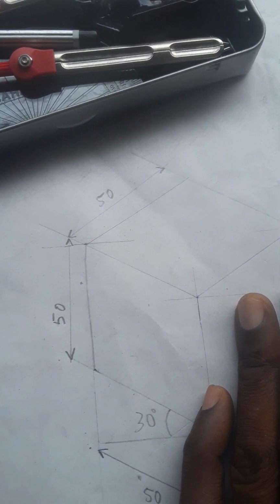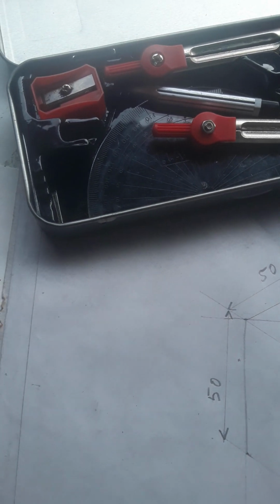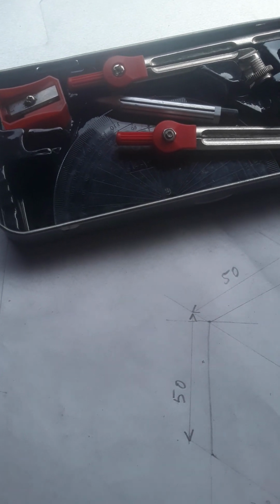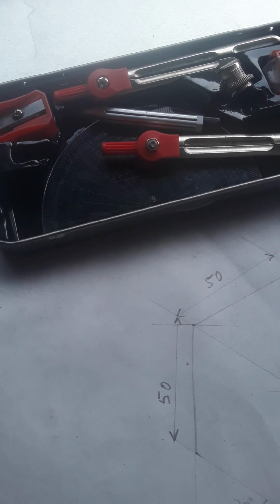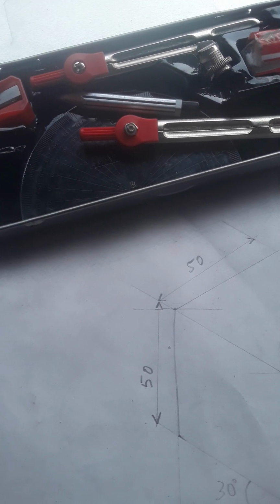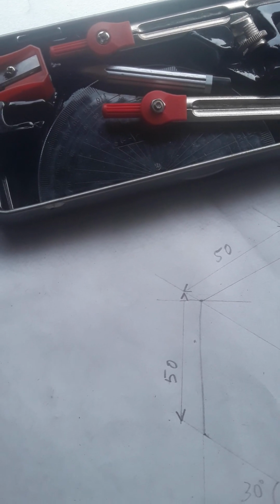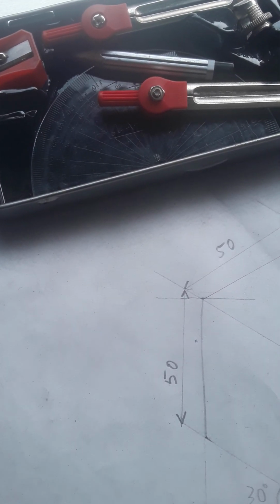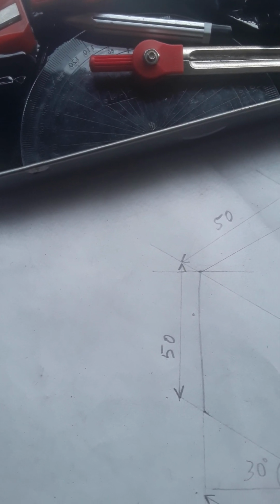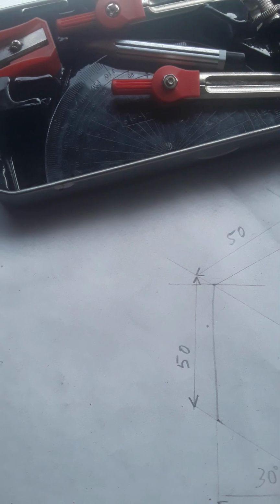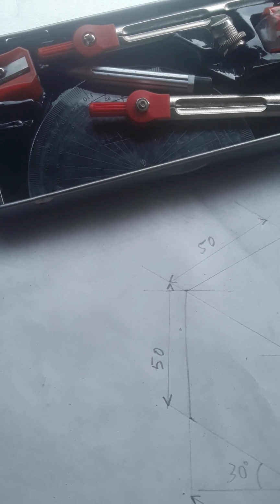Now, the objective of today's lesson is that at the end of this lesson, you should be able to define oblique drawing, know the types of oblique drawing, and at the same time draw a simple shape block in oblique drawing.